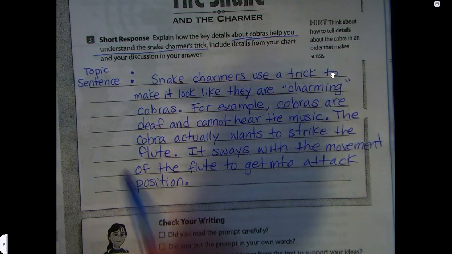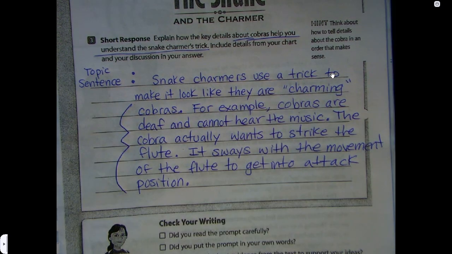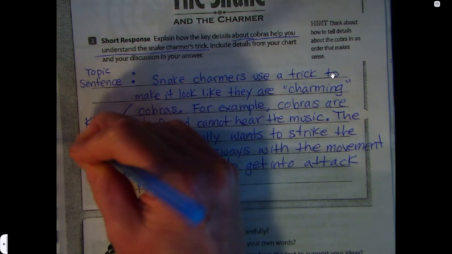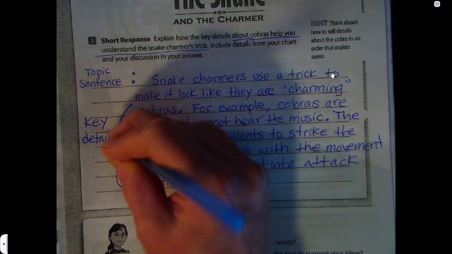So I've got my topic sentence. This area right here of my hamburger, that's the ingredients. Those are the key details. Magic number is to have 3 of those, if you have noticed.